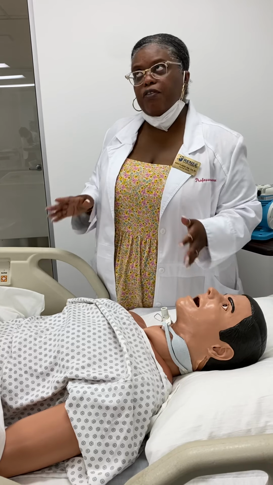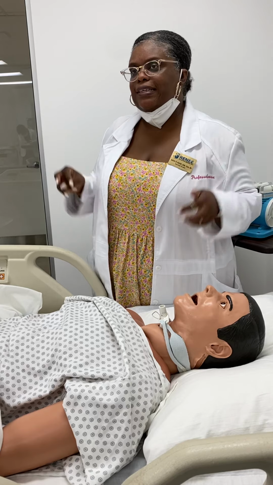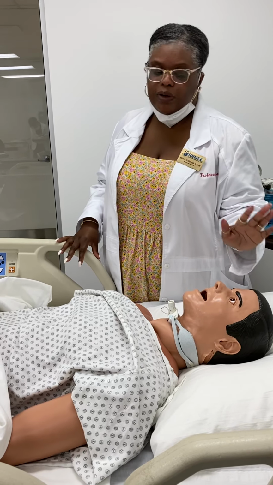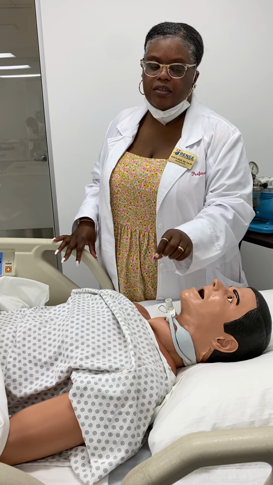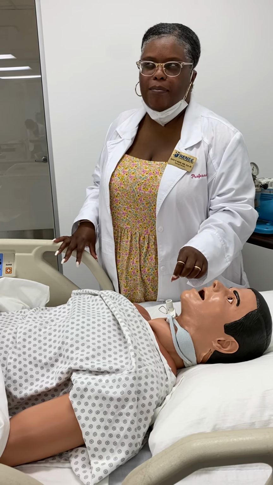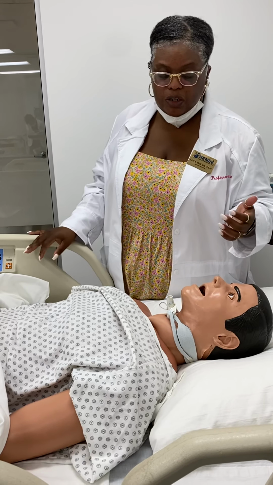Now, every other pulse in your body, you're going to assess at the same time, except for this one. You're going to do one at a time because we don't want to kill our patient, right? So the carotid pulse takes blood oxygen to where? What part of the body? To the brain, right? So if we occlude both of them, guess what? Our patient is not going to be in such a good position.